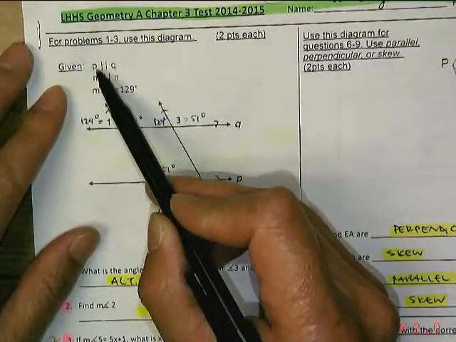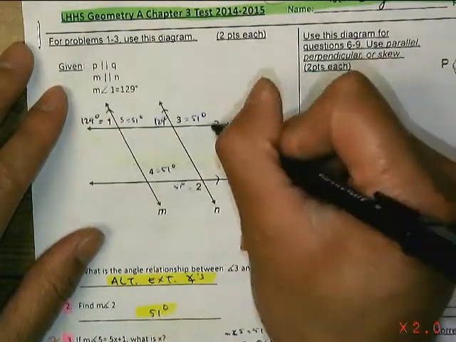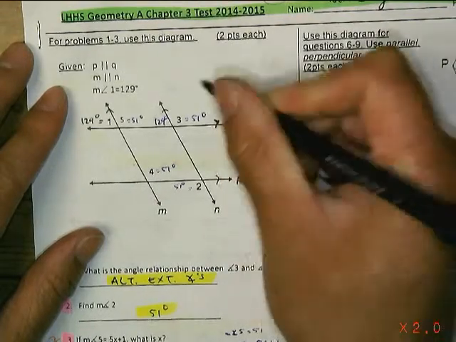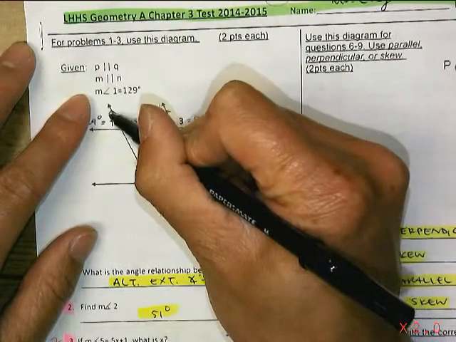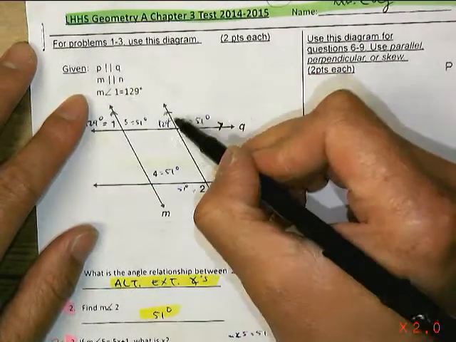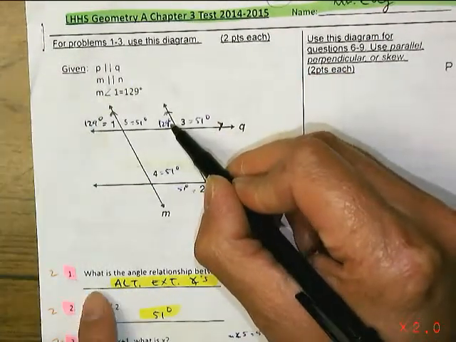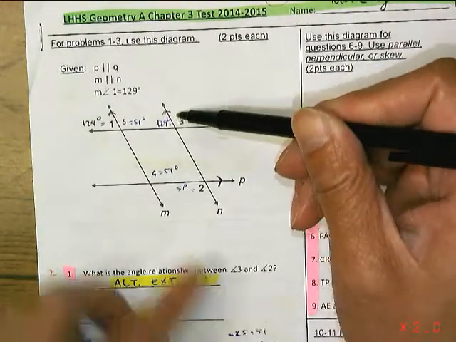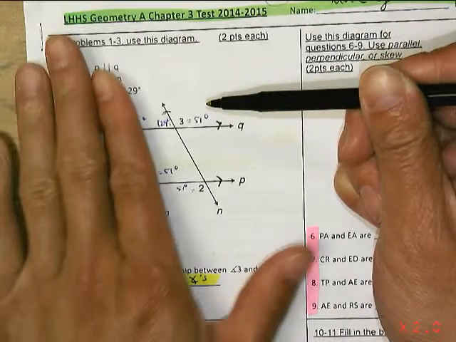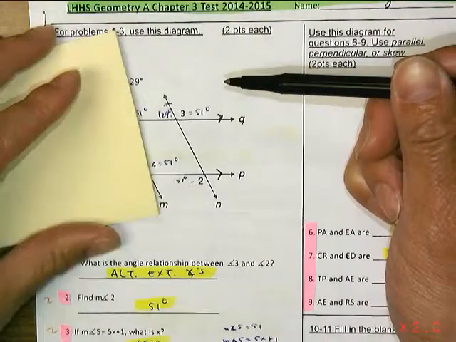So it says given information P is parallel to Q, so I'm going to mark these parallel lines, P and Q. Also M is parallel to N, and the measure of angle 1 is 129 degrees. What is the angle relationship between 2 and 3? So if you need to, you can just cover that up.